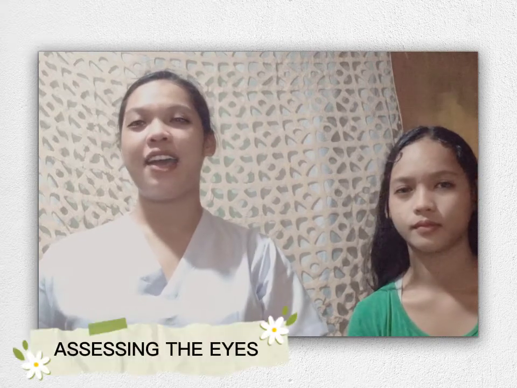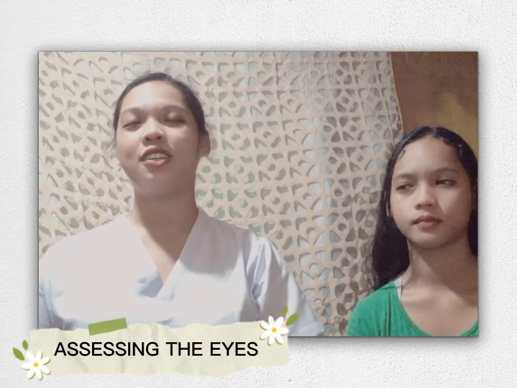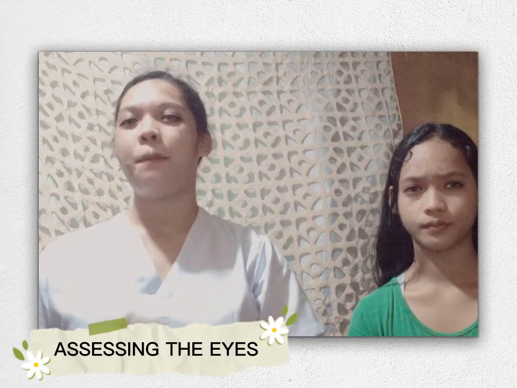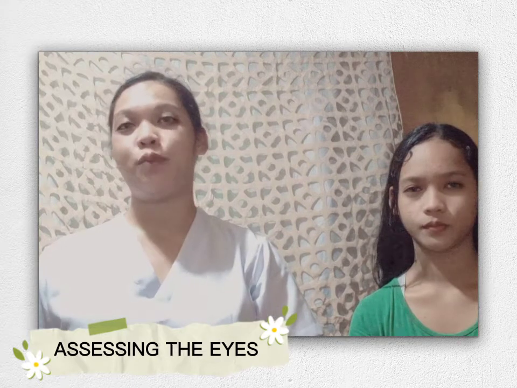So now I am going to assess the eyes, noting position, color, movement. I am going to inspect the eyeballs, palpebral features, and lid margins.